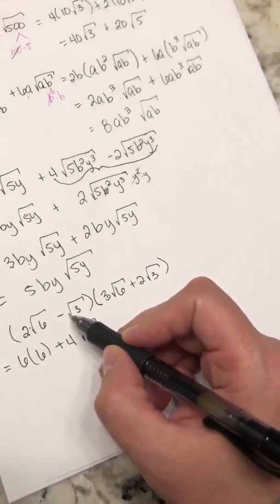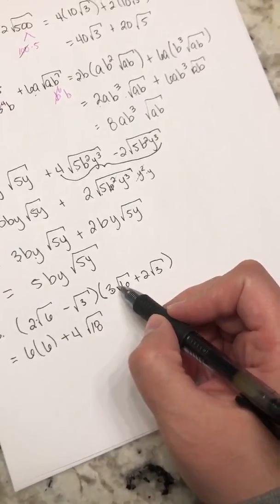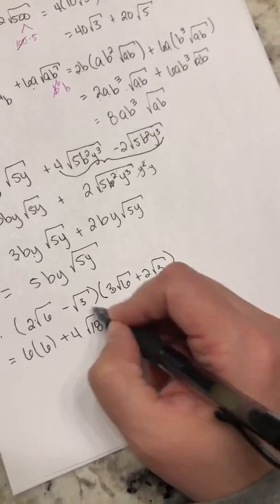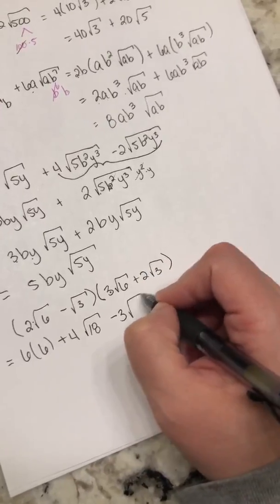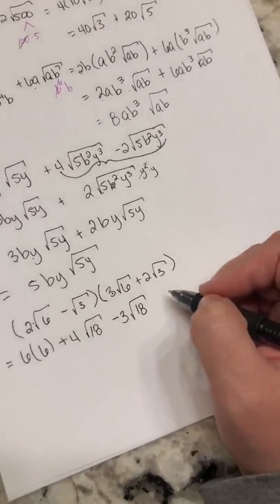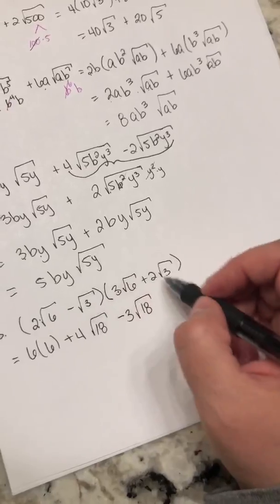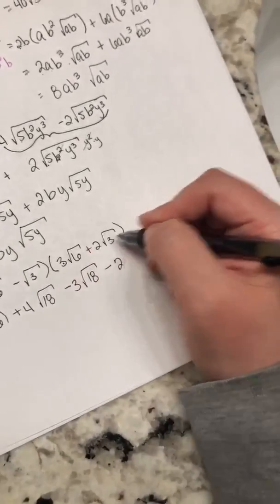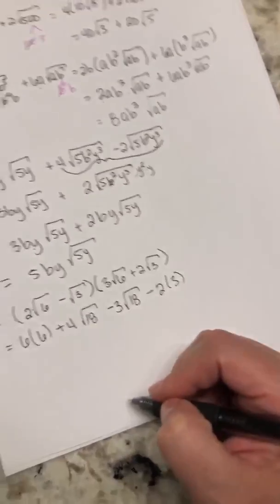Then you've got inner, minus square root of 3 times 3 square root of 6. So it's negative. The 3 out front stays. Square root of 3 times the square root of 6, 3 times 6 is 18. And then negative square root of 3 times 2 square root of 3 is negative 2. Again, square root of 3 times the square root of 3 is 3.